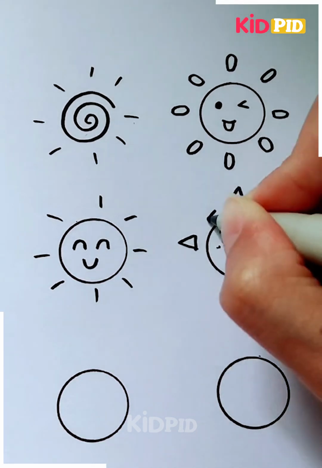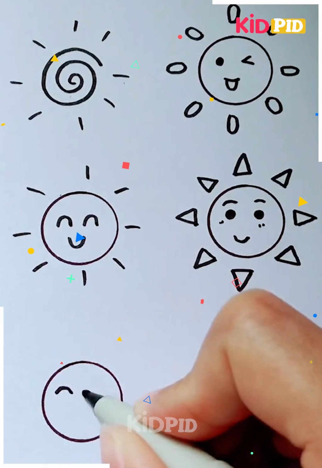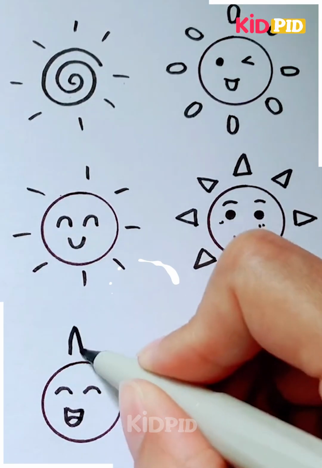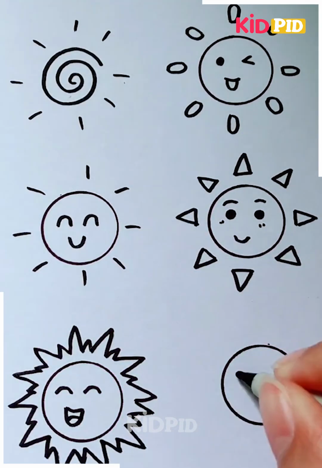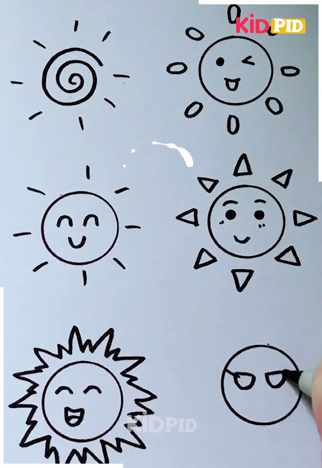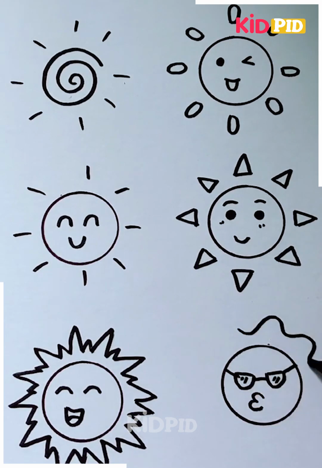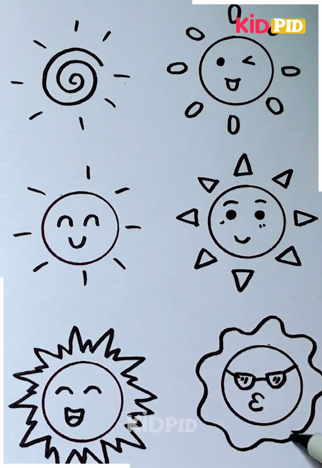Now here you have to make the beautiful expressions and then the layers, the rays of sunlight in this manner. This is damn amazing. And here you have to just create the sunlight in this way and these all are gonna look damn pretty. You can choose any one of them for your pictures.